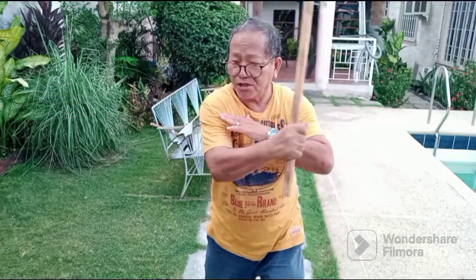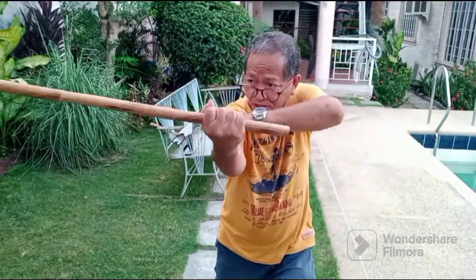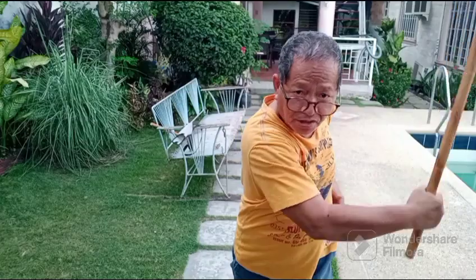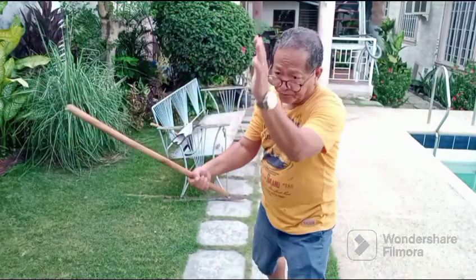And the way you use it, you may slash or you may stab. So when it goes there, you may do this, do this. Then you point up, or you may strike downward. So it's basically movement of both hands.